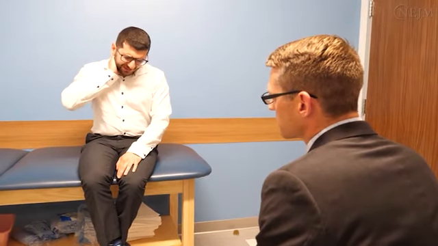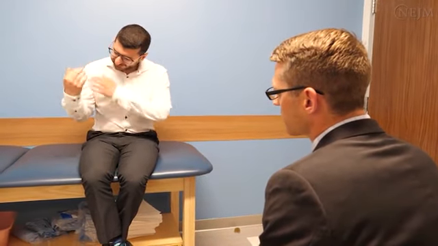In patients who present with axial neck pain, radiculopathy, or myelopathy, obtain a thorough history and perform a physical examination. Imaging studies may be required, and in some patients, referral to a spine specialist may be indicated.